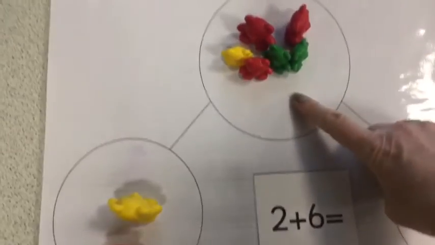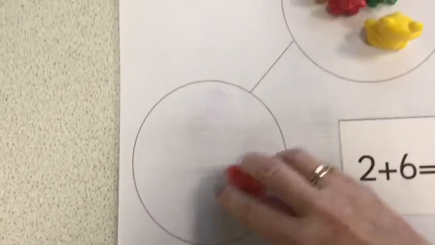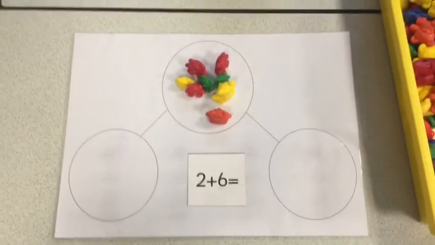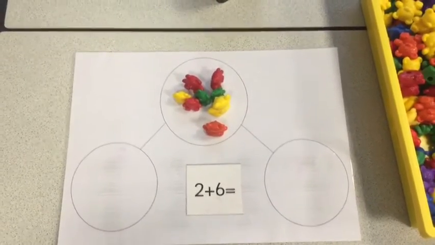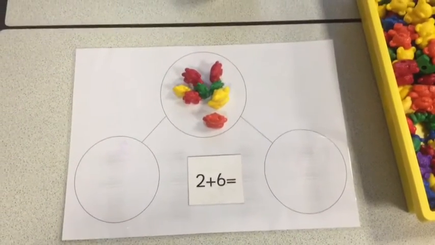So here we know is 6, 7, 8. 2 add 6 is the same as 8. I hope that explains our part-whole diagram.